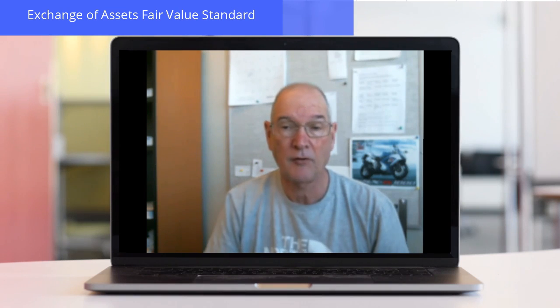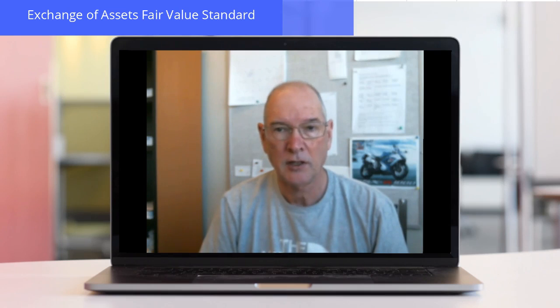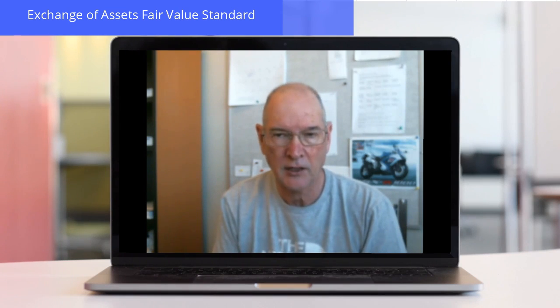So here's what it means though. The fair value standard means that when you exchange one asset for another asset, you will actually calculate a gain or loss on the asset that you've given up so that we are finished with that one asset, we can get rid of it, derecognize it actually, and then bring in the new asset. So we're going to do an example of that today.